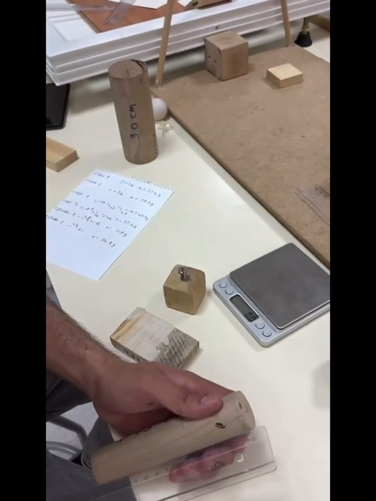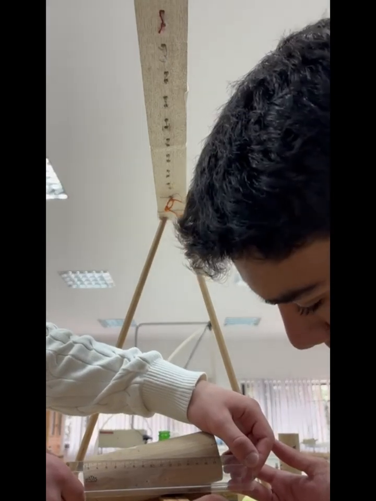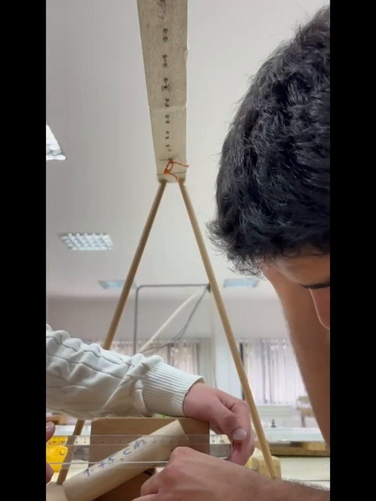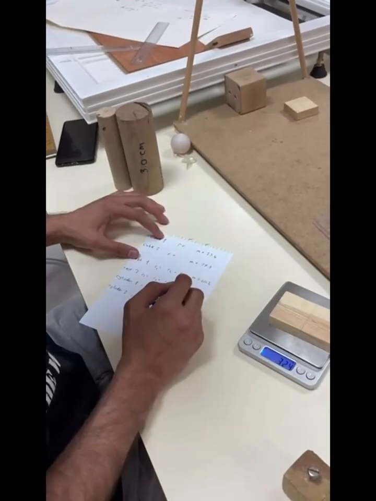I placed the block onto the setup and measured the position of the block's edge. I applied this method to all the blocks I used and found their experimental centers of mass accordingly.